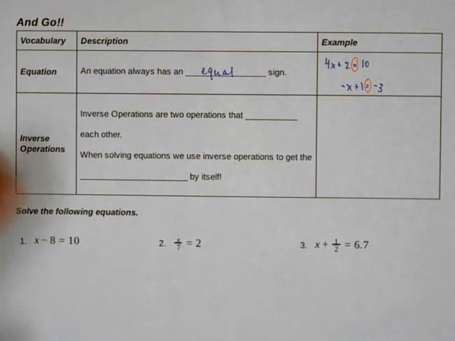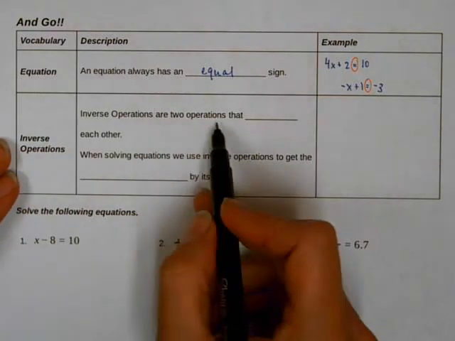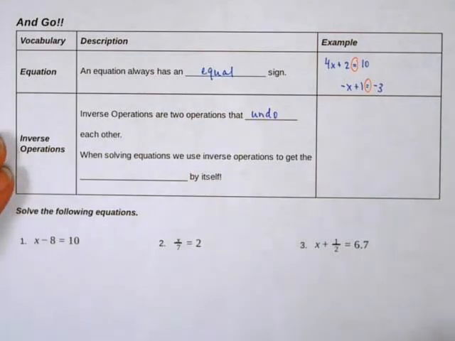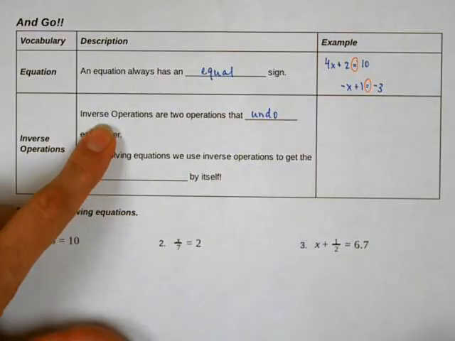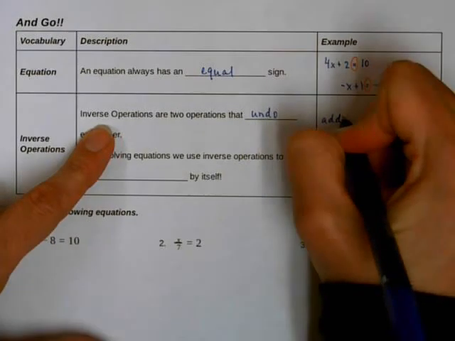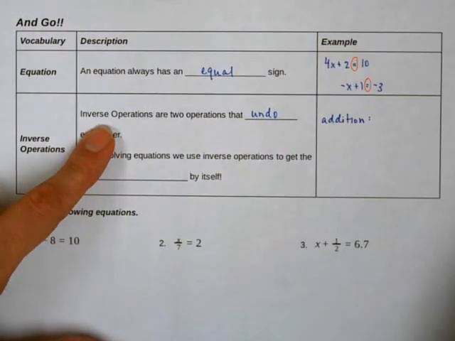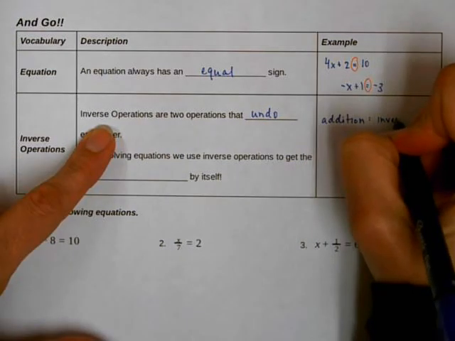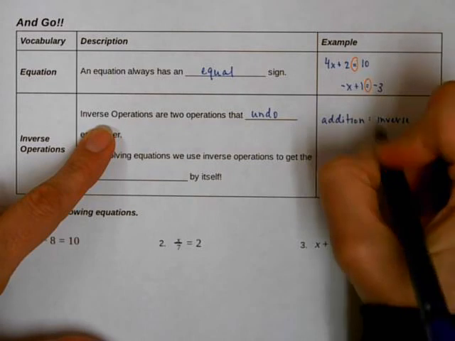Okay. Now, inverse operations are going to be two operations that undo each other. So for example, when we talk about inverse operations, if I'm talking about addition, the operation that is going to undo addition, I would say the inverse is subtraction.